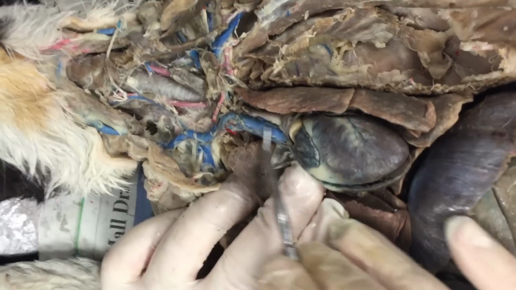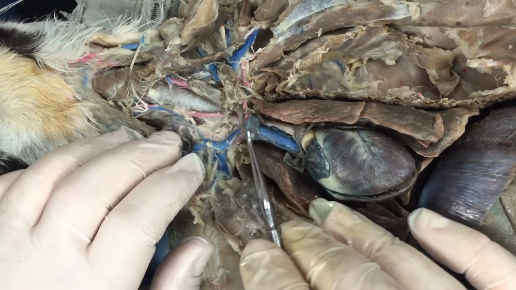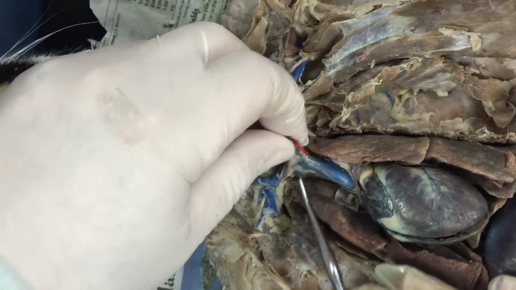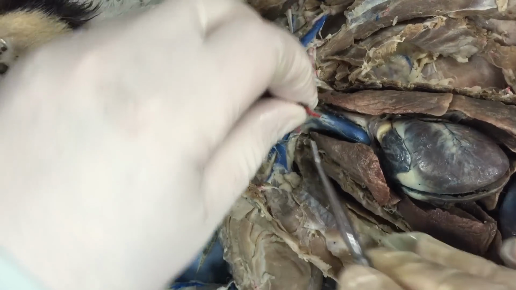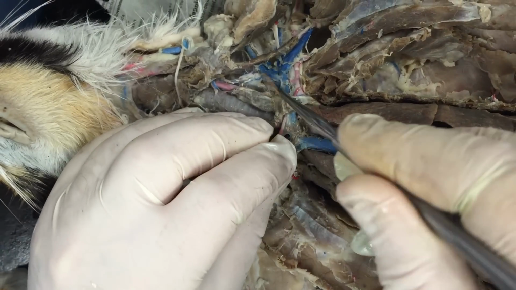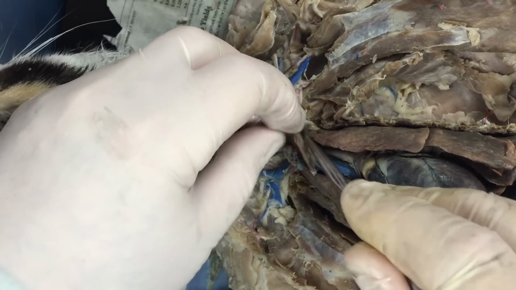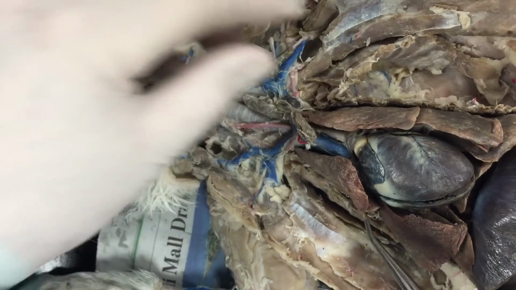Superior vena cava comes up from the heart. Superior vena cava branches. There's an innominate right and an innominate left. This thymus gland kind of obscures that. Wait, am I supposed to?